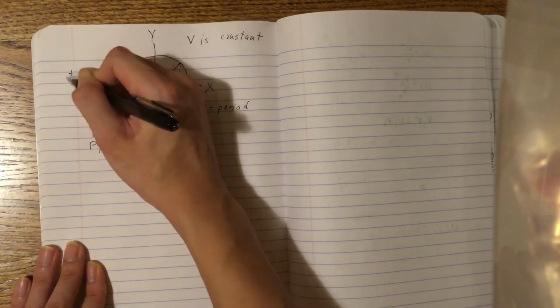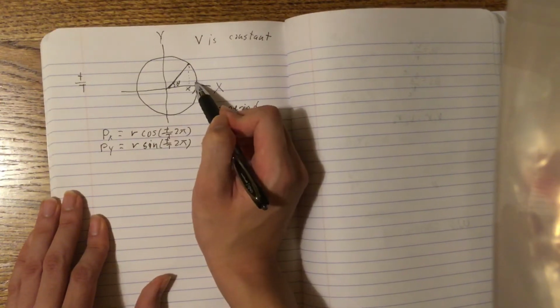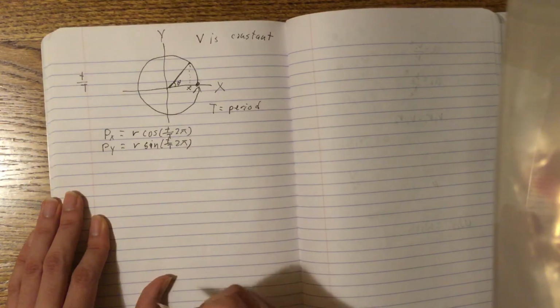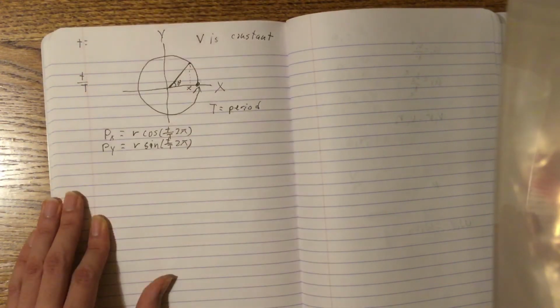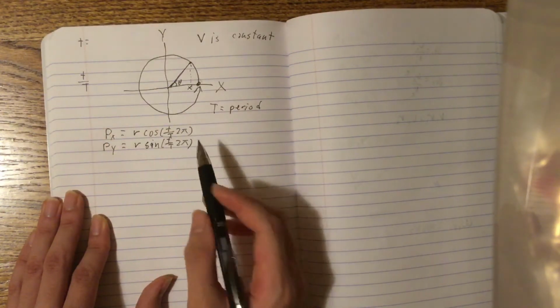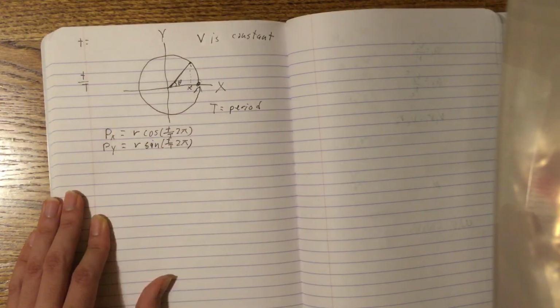And t over T represents, at a given time, what portion of the circle you traversed. So let's say small t is the time, because if we want to find a function that if we know the time, we also know the position. It's not big T. Big T is the period.